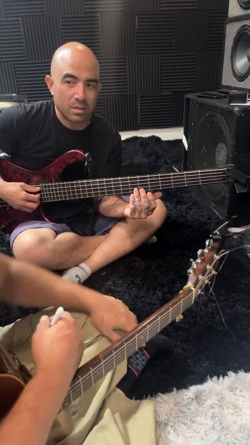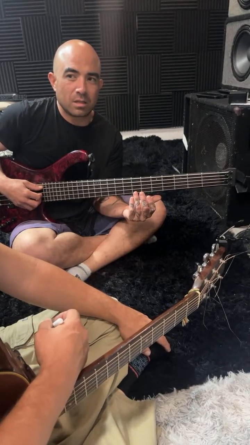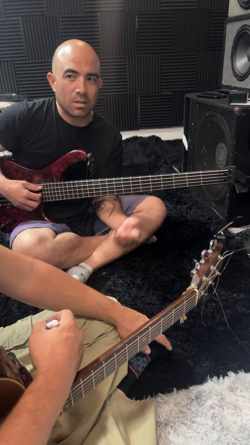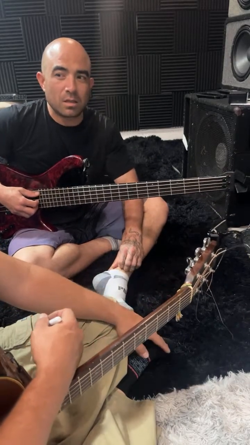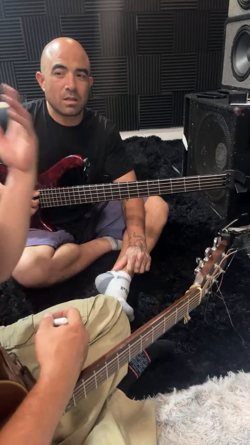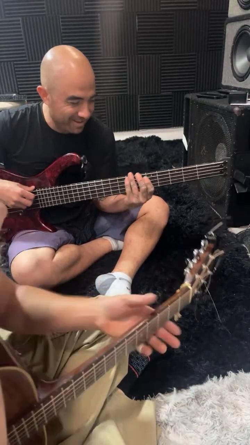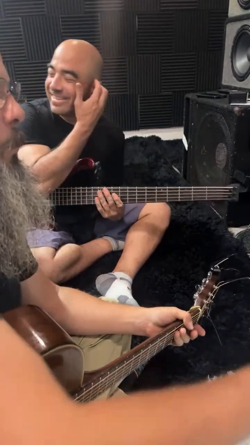E Lydian is B major: E, F sharp, G sharp, A sharp, B, C sharp, D sharp, E. If you do it from B, it's just B major. Does that make sense? Cool, I thought it would. So I would do either of those.